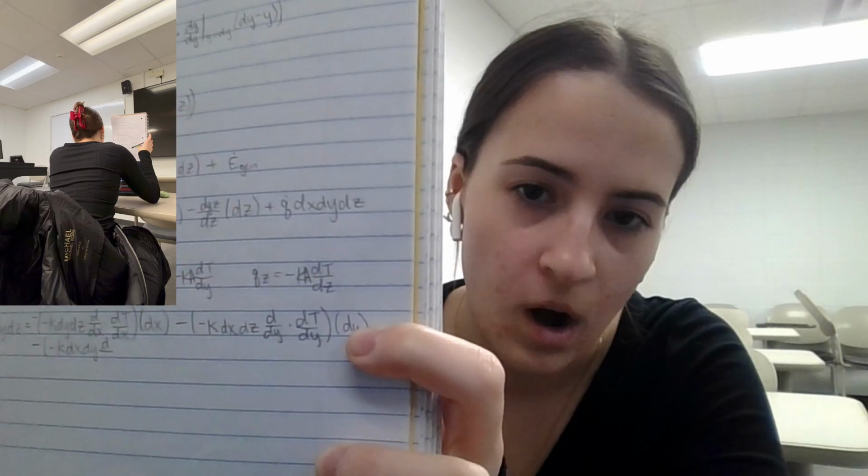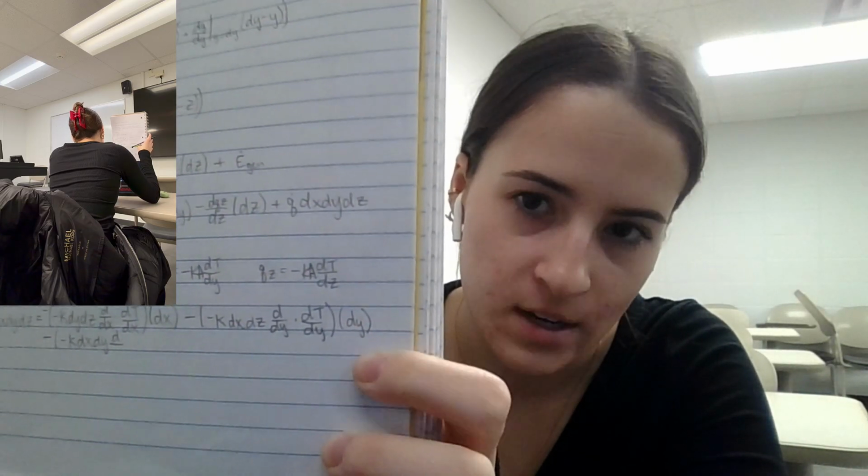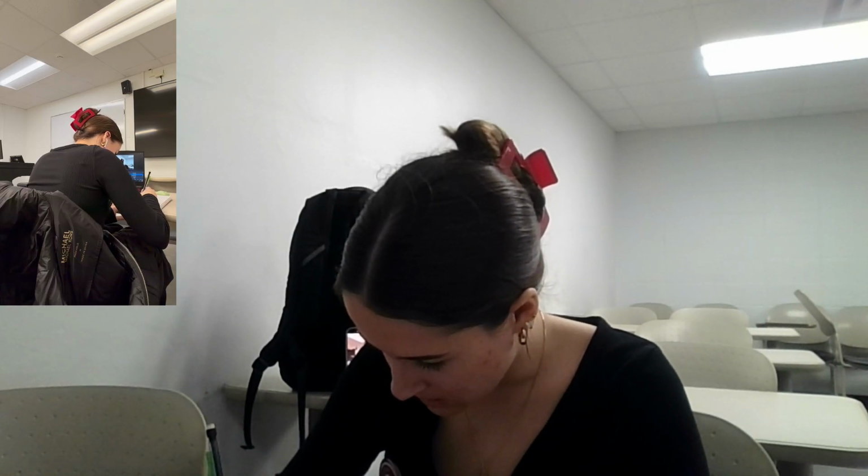So then we'll have negative k. Now in the z direction, we'll be looking at dx dy as our cross-sectional area. I wrote the wrong positions here too. Sorry, my head is in another place right now, I guess. So that's going to be d over dy's instead of dx's because we're looking in the y direction. Apologies for that. So d over dz times dT over dz times dz.